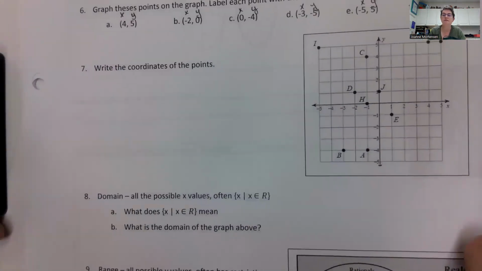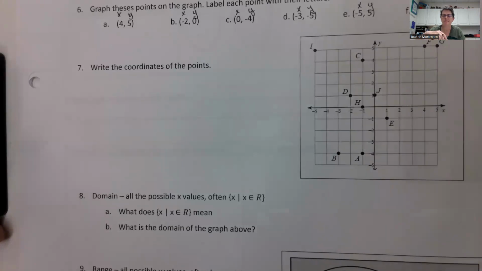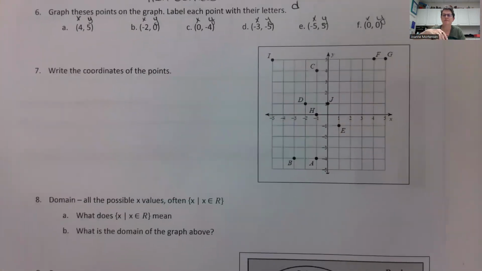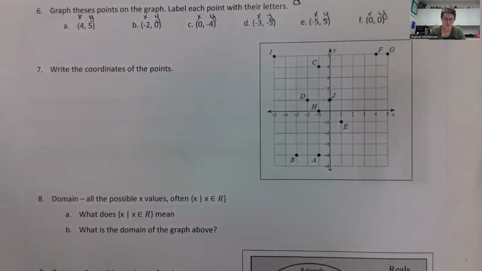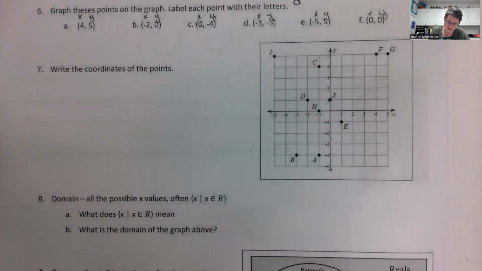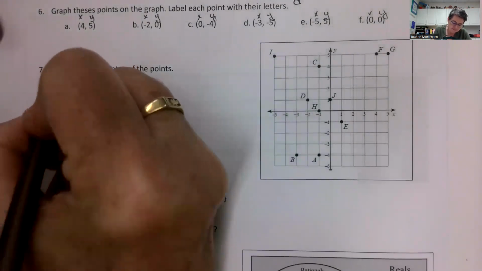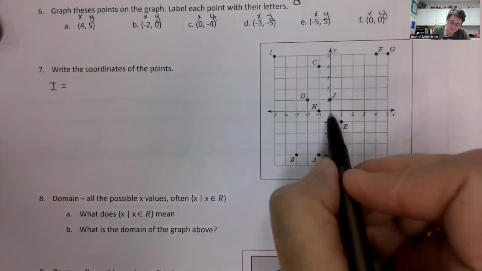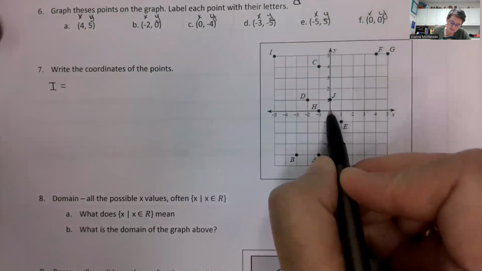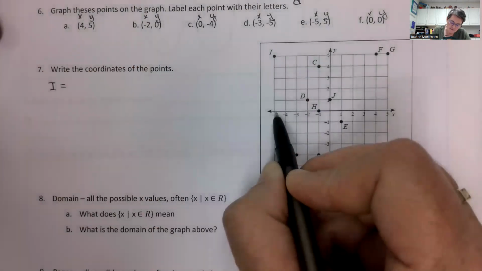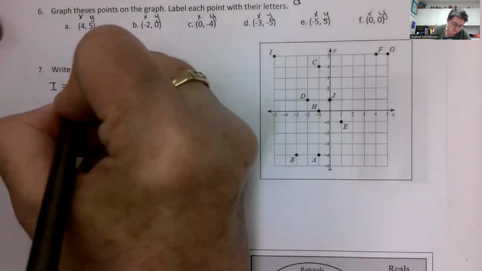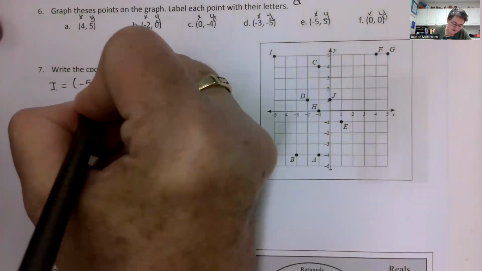Now we have to be able to do the reverse too. So writing the coordinates of points. Oh, bless these people. The letters are all over the place. So I'm going to start up here and see what we get. All right. So I need 2 numbers. My X first is minus 5 and 5.